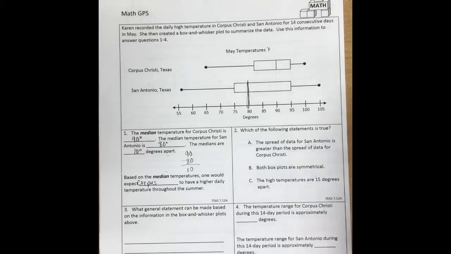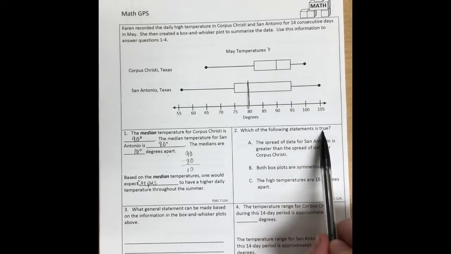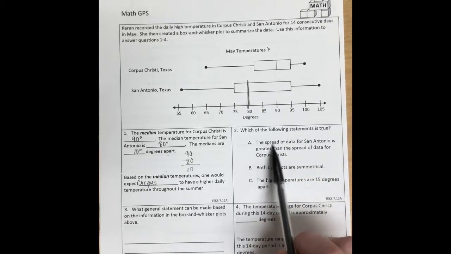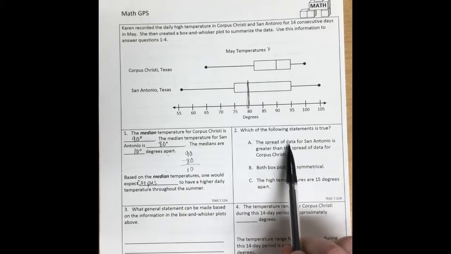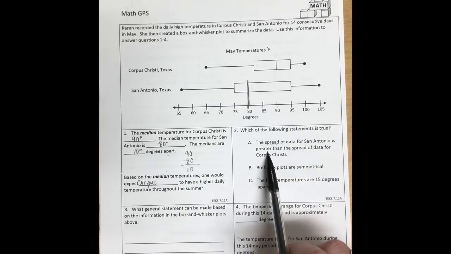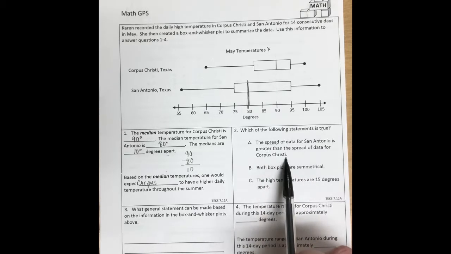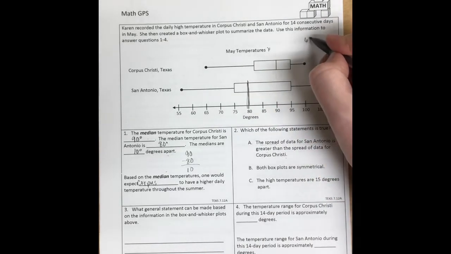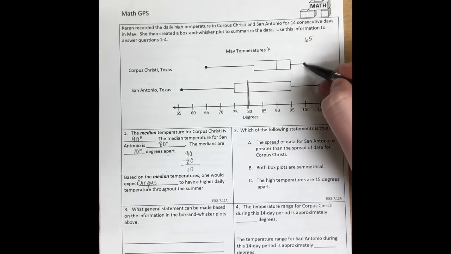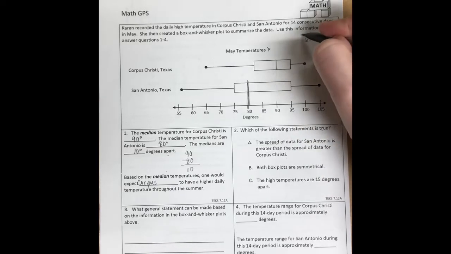Okay? Which of the following statements is true? The spread, and the spread is how far from the beginning to the end, the spread of the data for San Antonio is greater than the spread of the data for Corpus. Okay, so let's look at that. Corpus Christi's spread. They start at 65 and go all the way to 100 degrees.